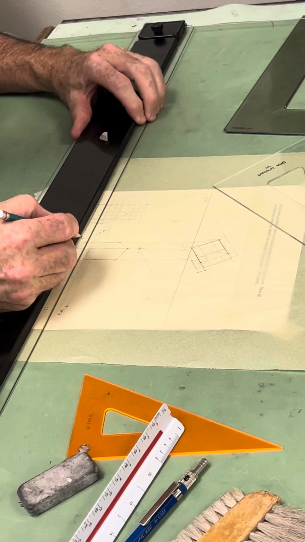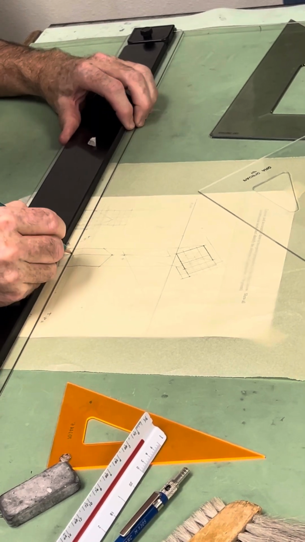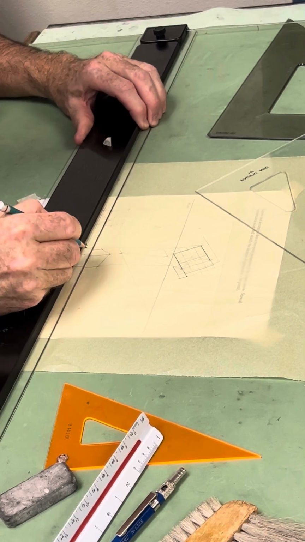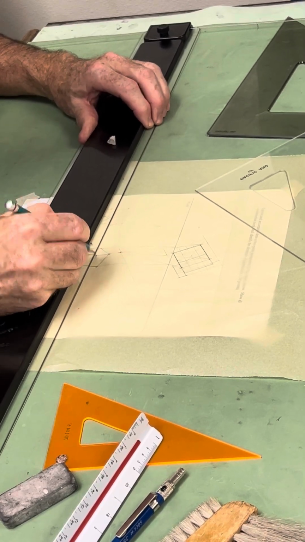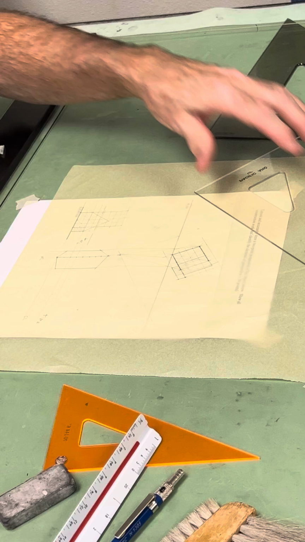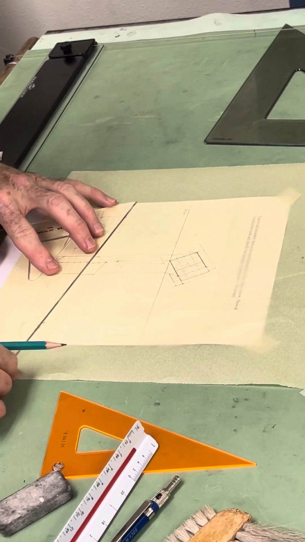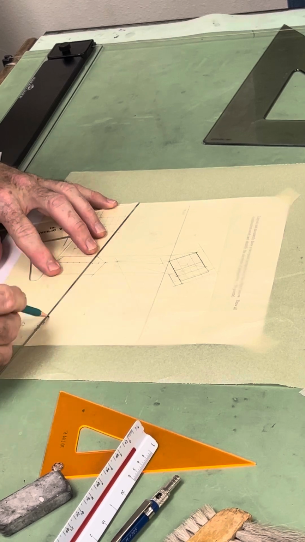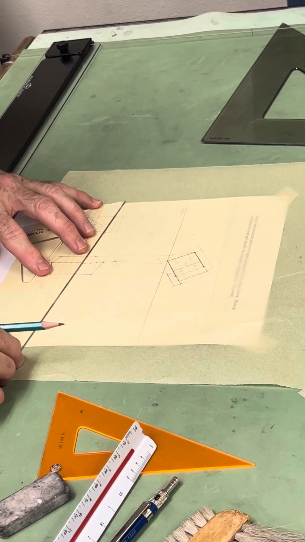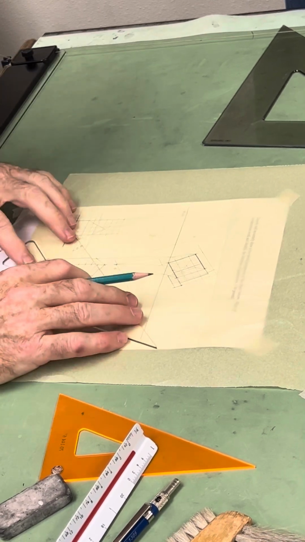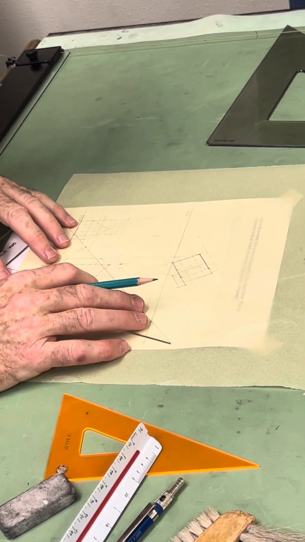And I want you to see how quickly 4, 8, 12, 16, 20, 24, 28, 32, and I can do the grid. Everybody follows, even if I don't finish them.